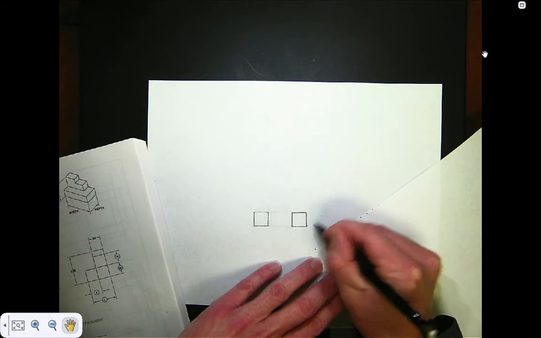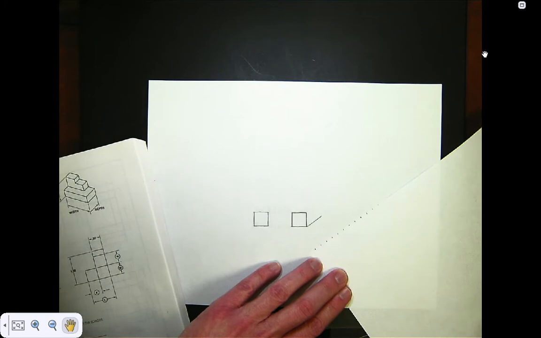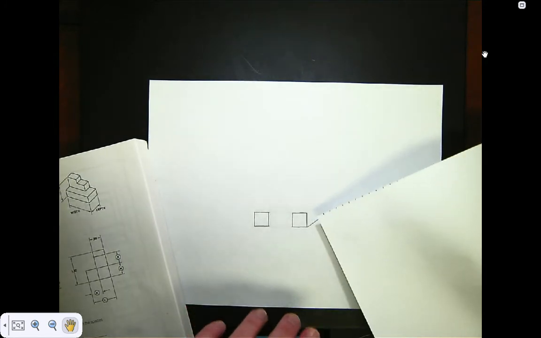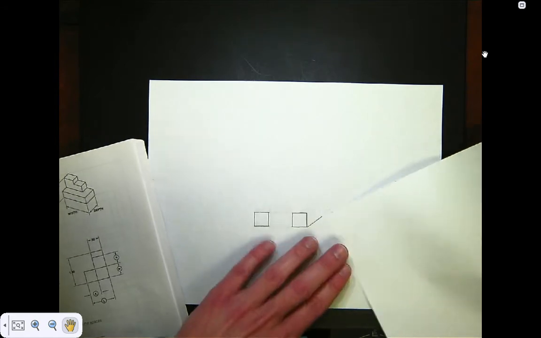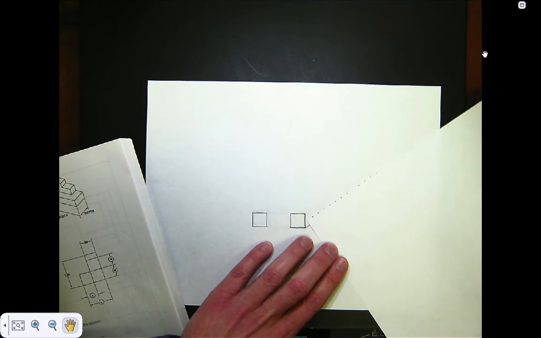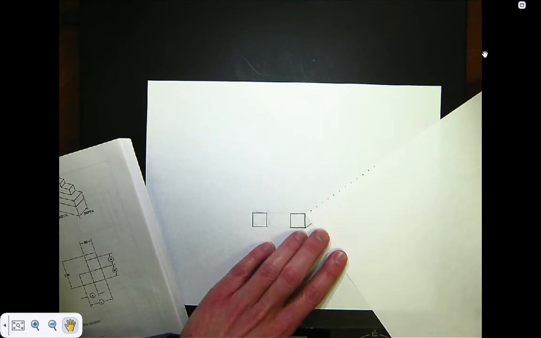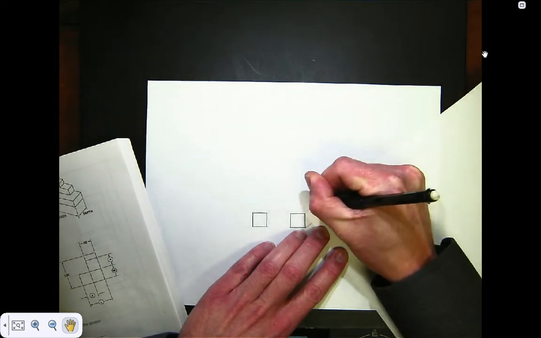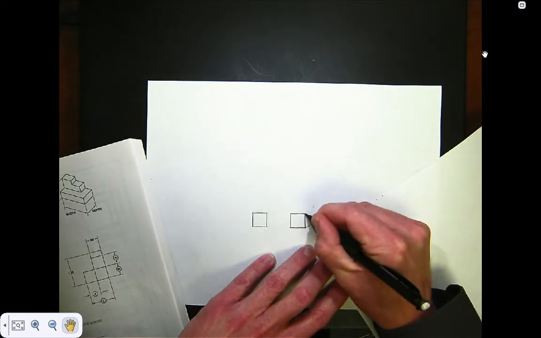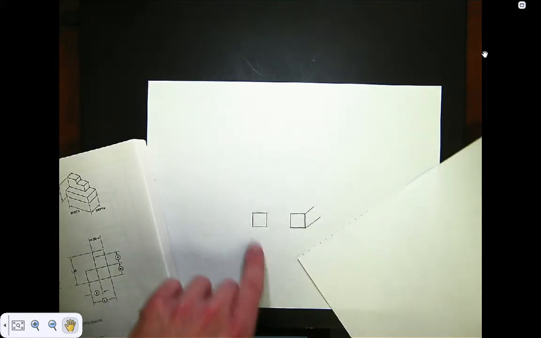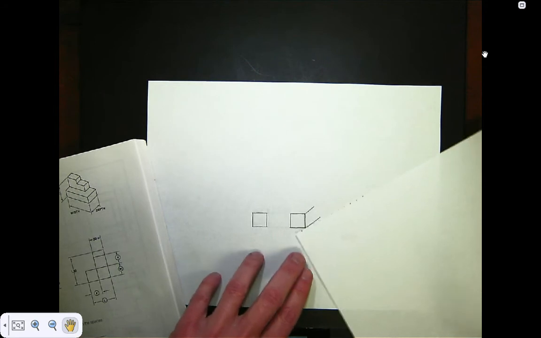Again, I want to focus on that one. Okay, now the next line I need to draw would be 1.75. So let me mark that off. Again, I want to try to get this parallel to this one best I can. And put a mark there. And then we'll do for the inside part a half.